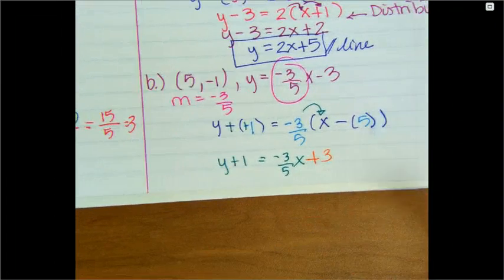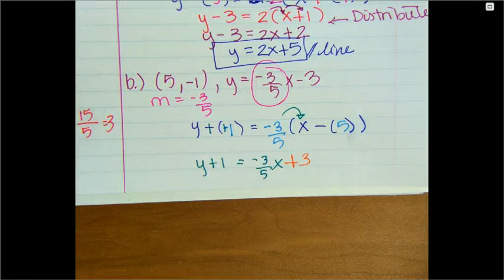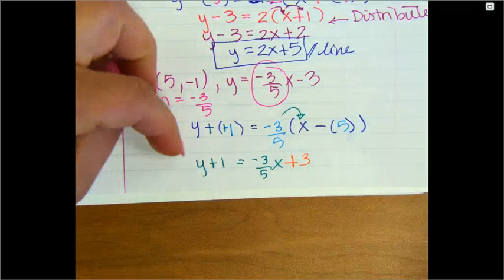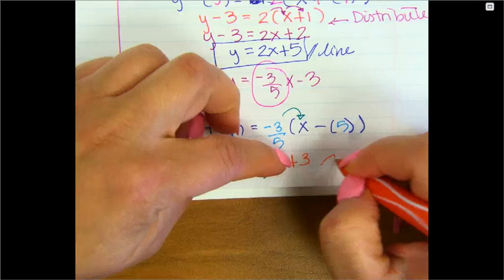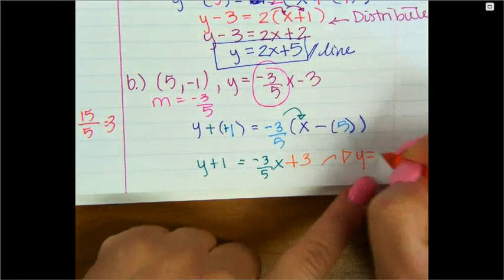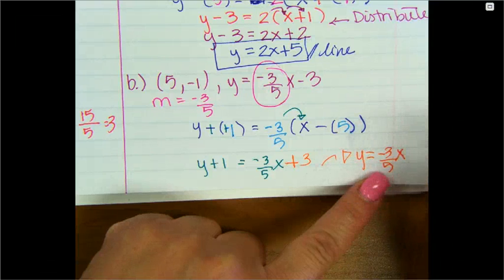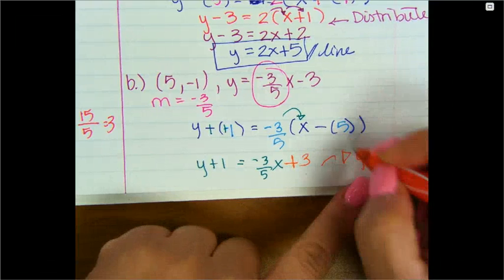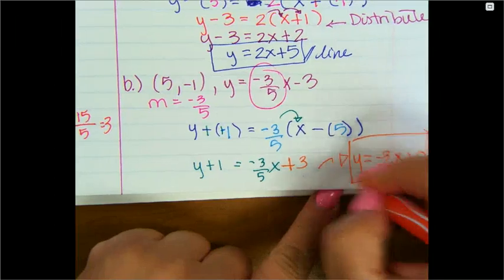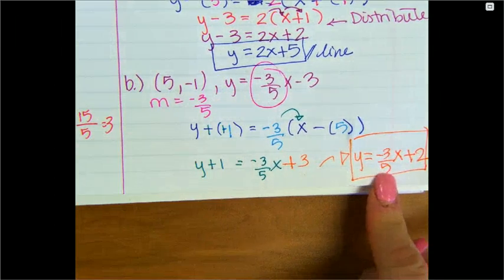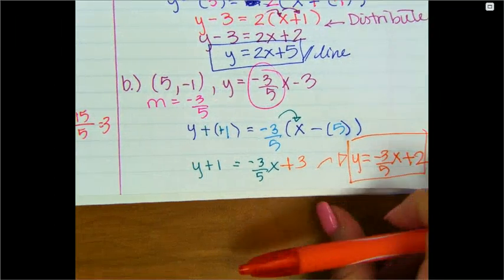How do you solve this now? How do you do that? Subtract the 1. So when I subtract 1, what do I get? I'm going to get y equals negative 3/5 x plus what? Plus 2 is correct. Is your slope the same? Do you have a parallel line there? Yes.